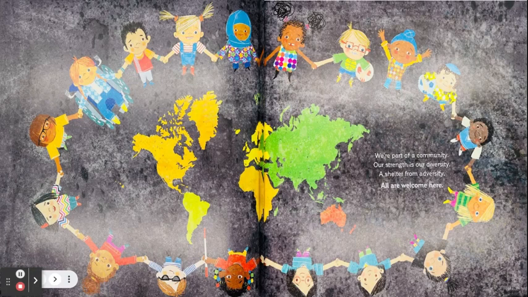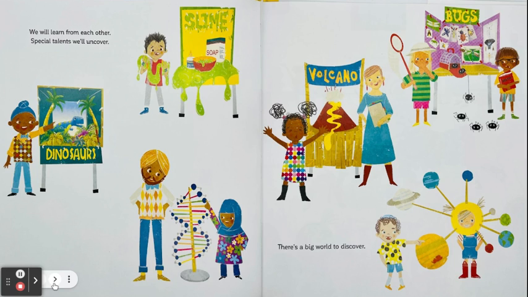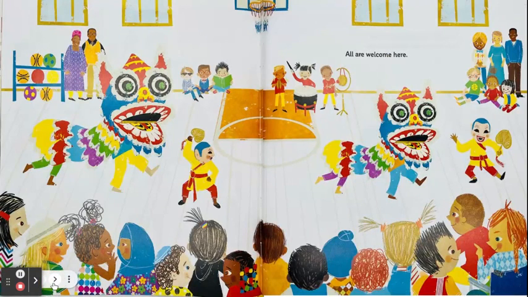We're part of a community. Our strength is our diversity, a shelter from adversity. All are welcome here. We will learn from each other. Special talents we'll uncover. There's a big world to discover. All are welcome here.